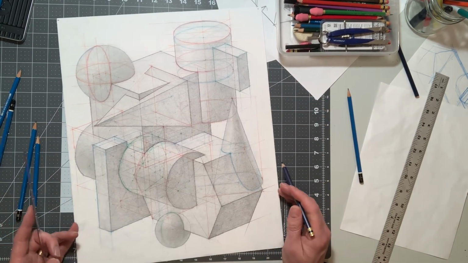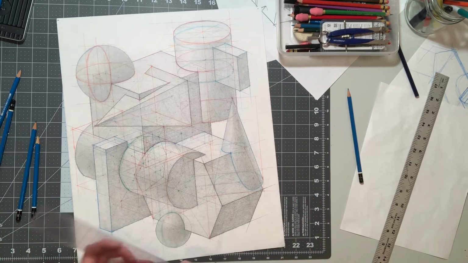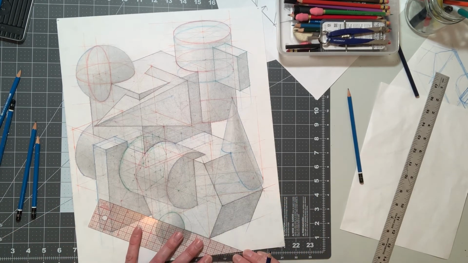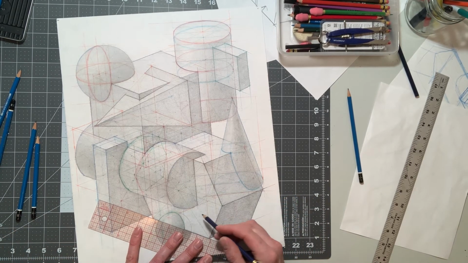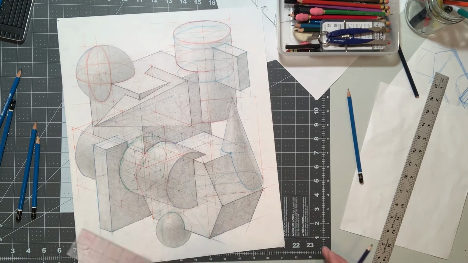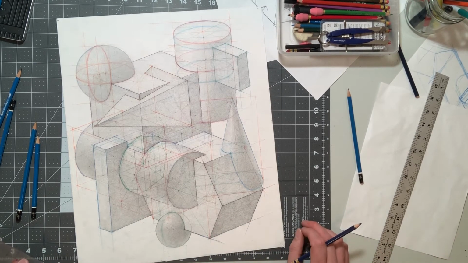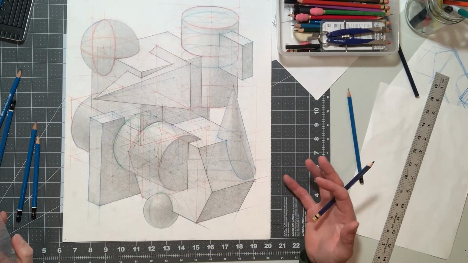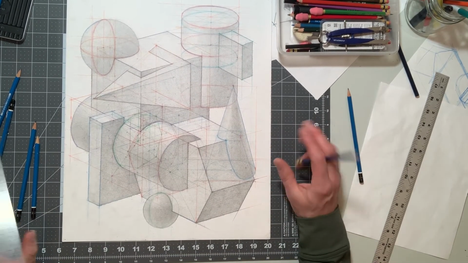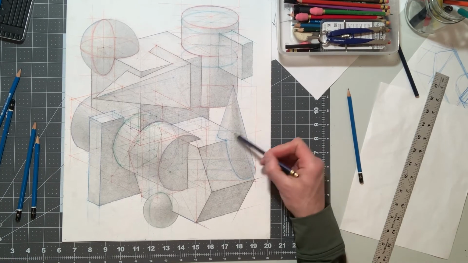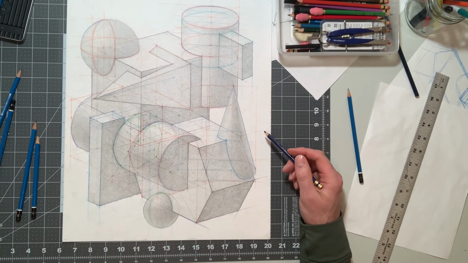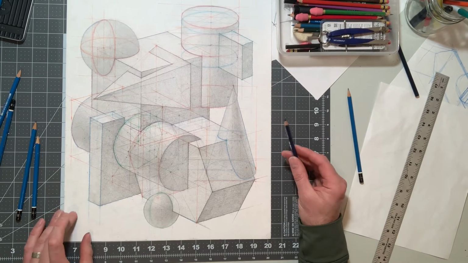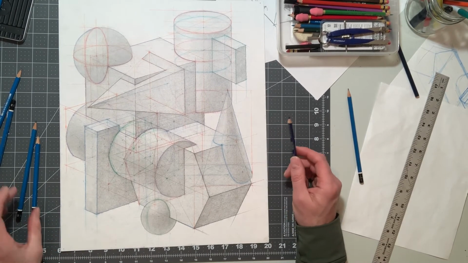I just applied it there. It just adds another element of design. Again there, because it's a very technical, mechanical drawing, and this adds to that mechanical aspect of it, whereas the value application feels like more of a fine art approach.